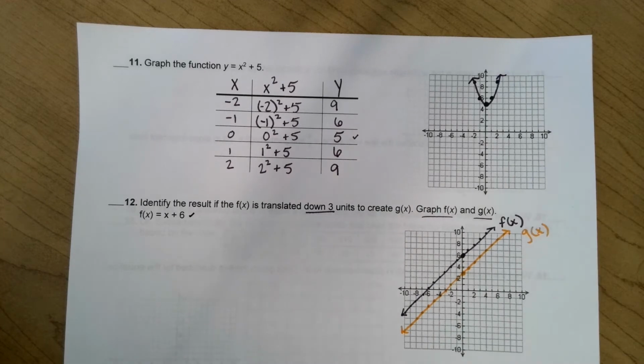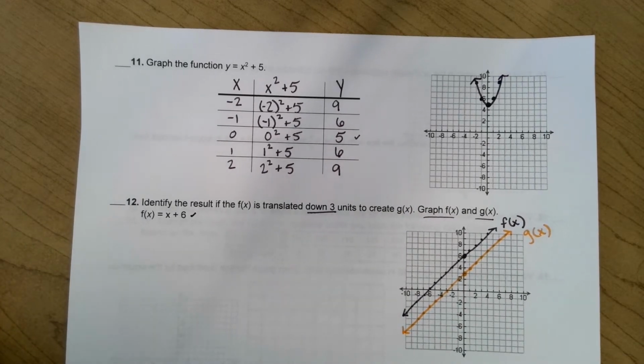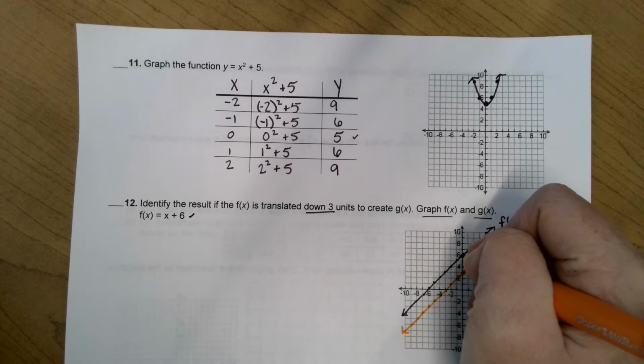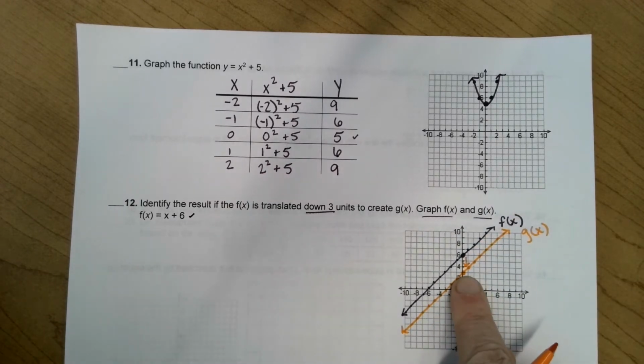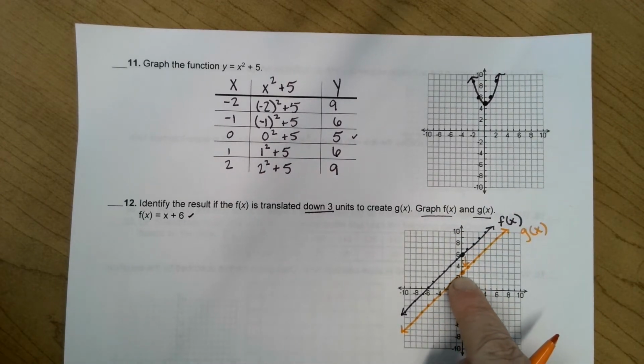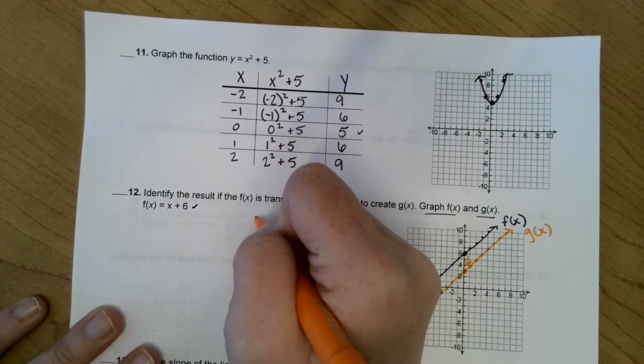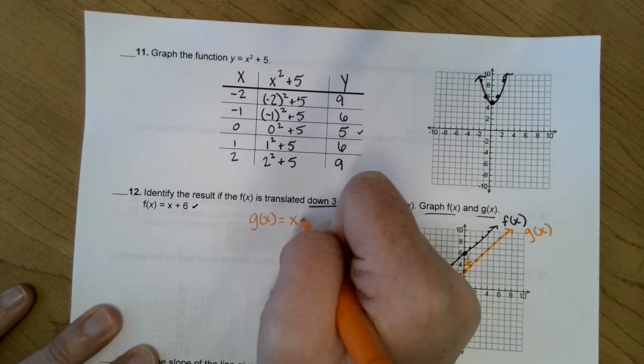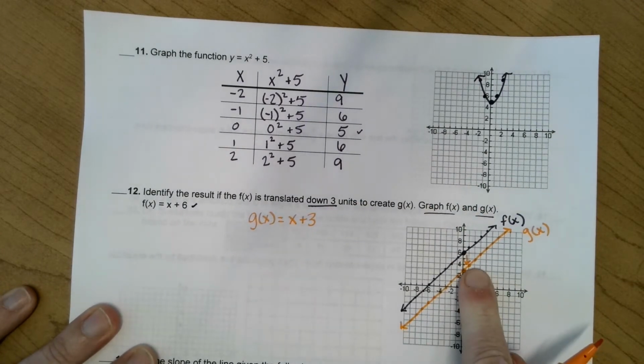So I need to know my new function rule or my new equation. If I think about it, I shifted down 3 units. So what is my new y-intercept? My new y-intercept is 3. So my g of x function is x plus 3, because it's a new y-intercept.